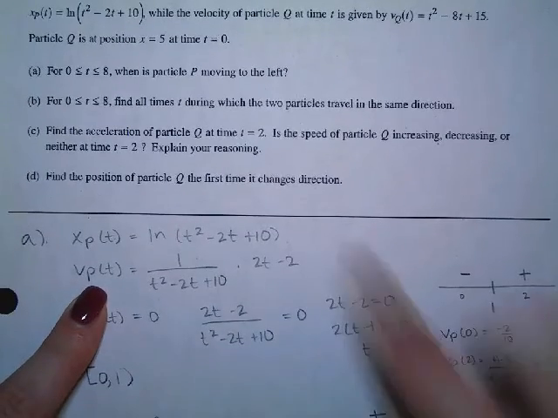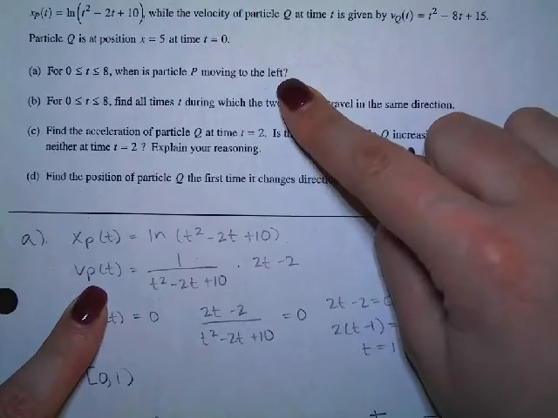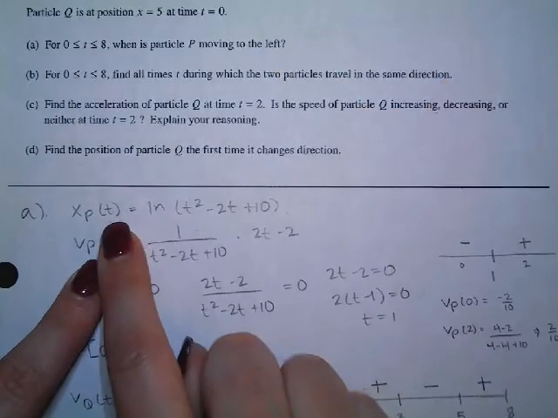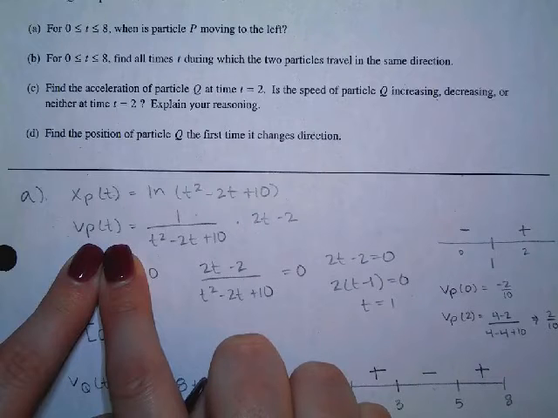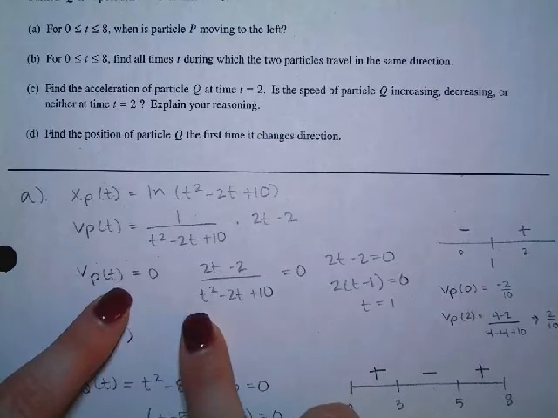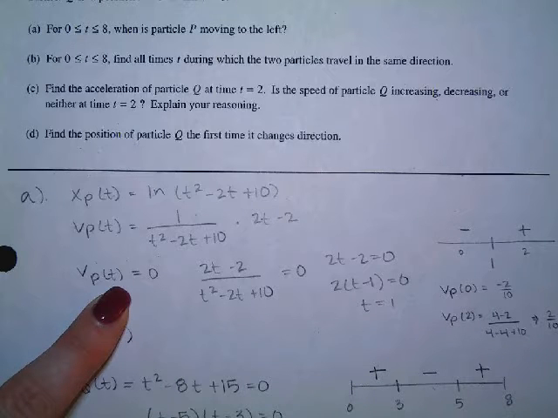All right, so first question, they wanted to know when the particle is moving to the left. And so we have to take the original function and find the derivative so we can get the velocity equation. And then we have to take the velocity equation and find its critical values. So this is kind of like curve sketching, but in a rectilinear motion problem.